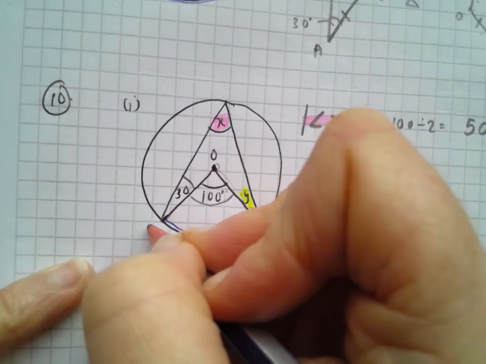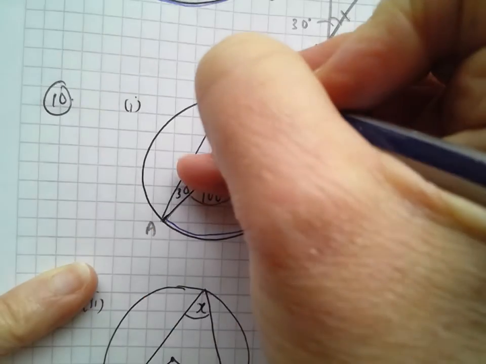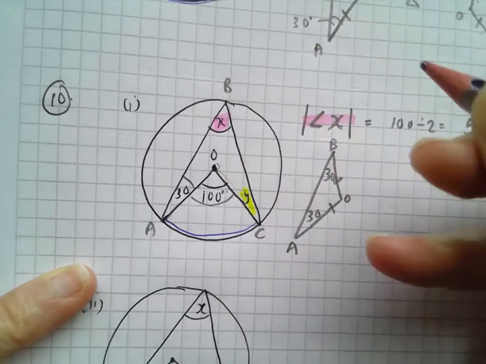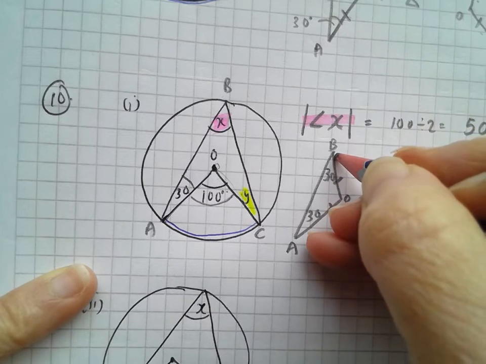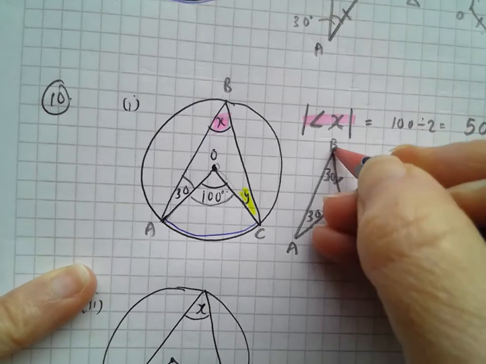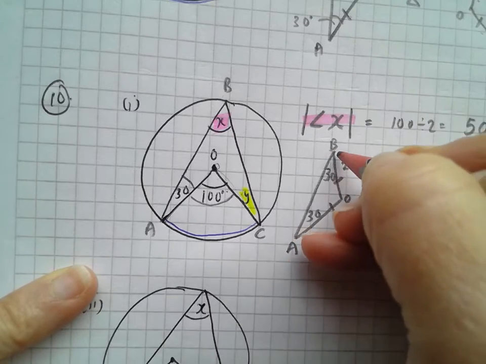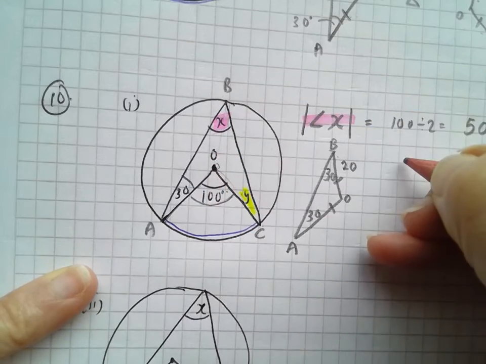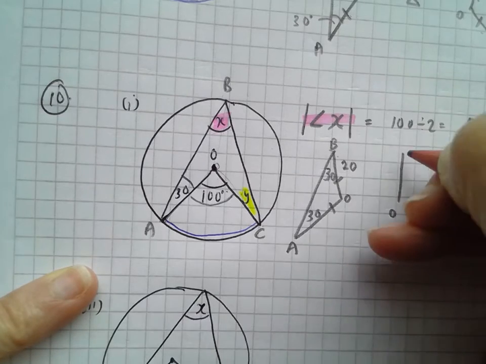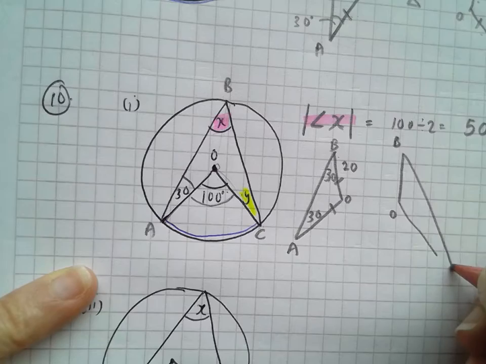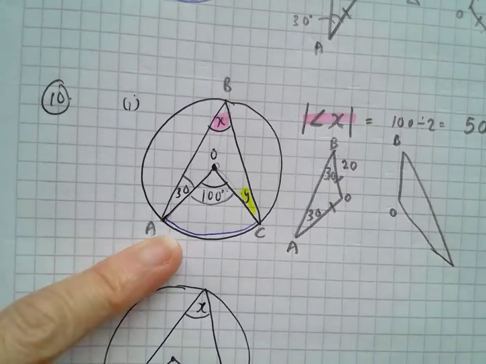Let's call this A, B, C again. So A, O, B, that's 30. And if the whole thing is 50, then this bit here is 20. So this bit to the right, if I draw that triangle, O, B, C, not a great drawing, hang on, let's try again.